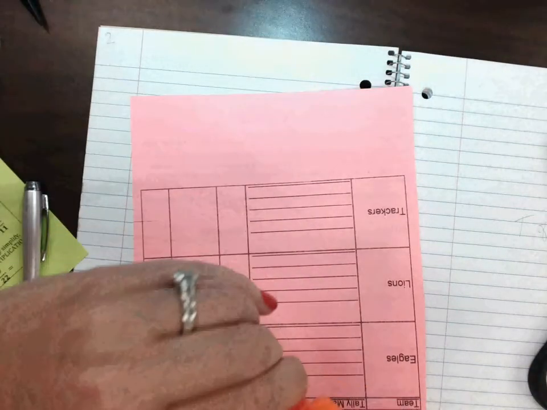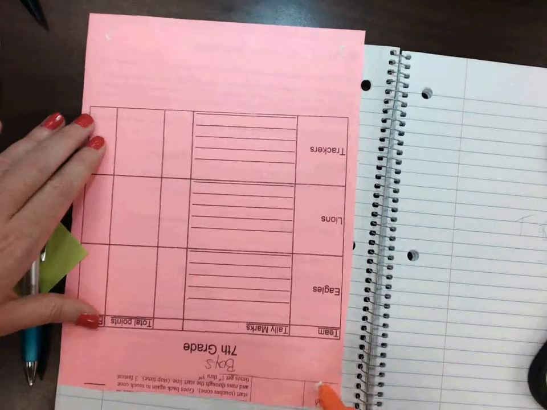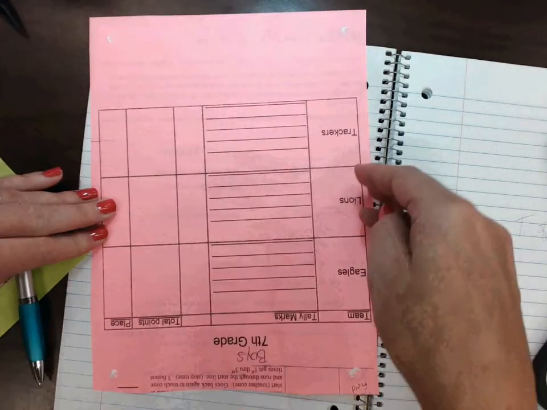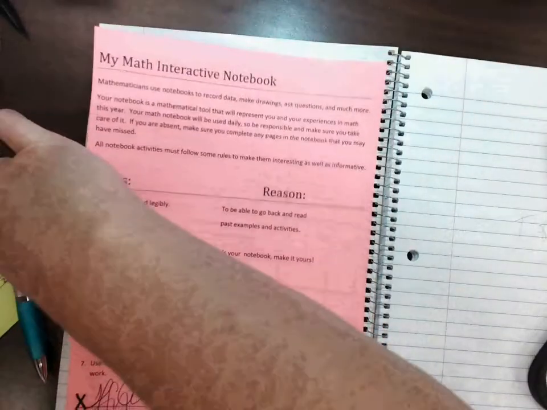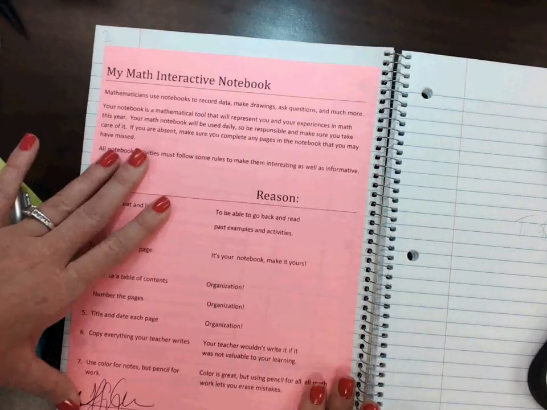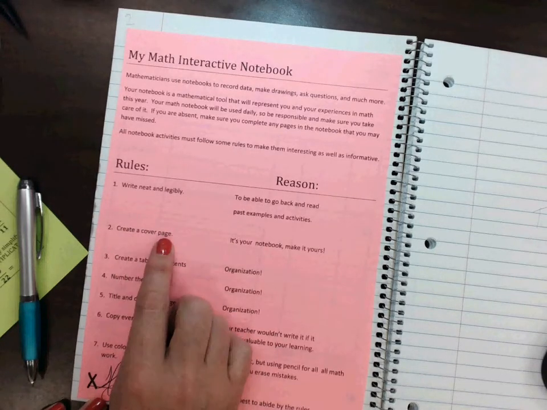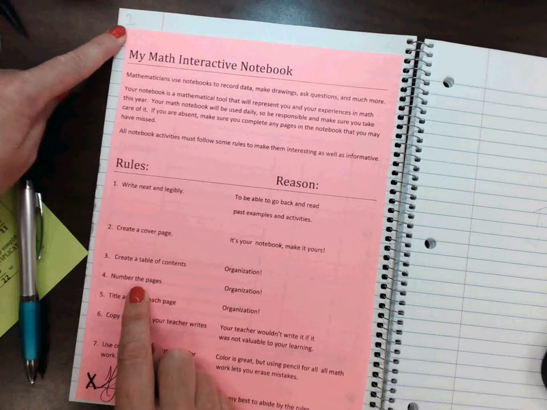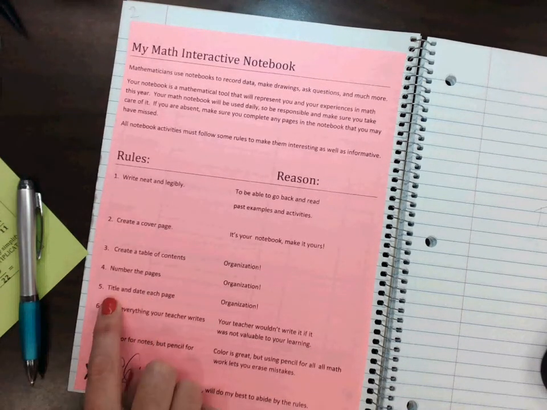Then, here we go. First thing we're going to glue. You need just a smear, not even a dot, just a smear on the corners. You don't need to cover the back. Then fit it in. It needs to go right side up into your notebook. This is your agreement that I will write neat and legibly, that I'll create a cover page, I'll have a table of contents, I'll continue to number my pages, that I will make sure there is a date and a title on each page.